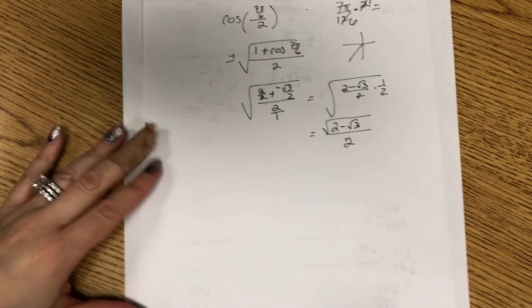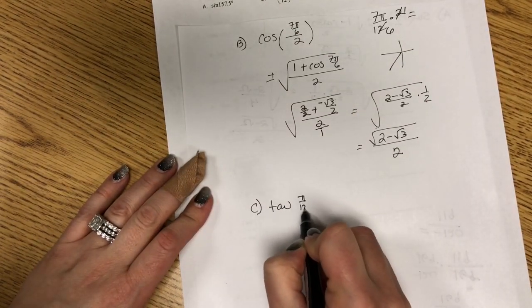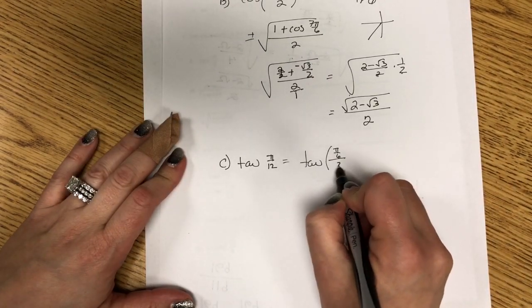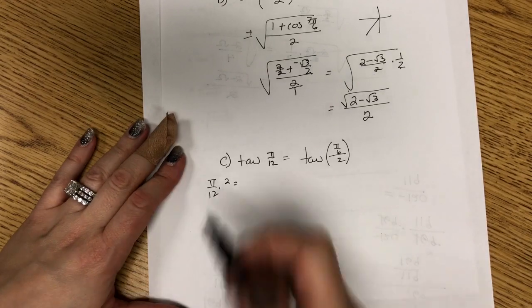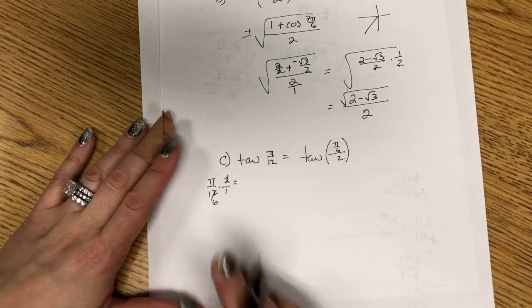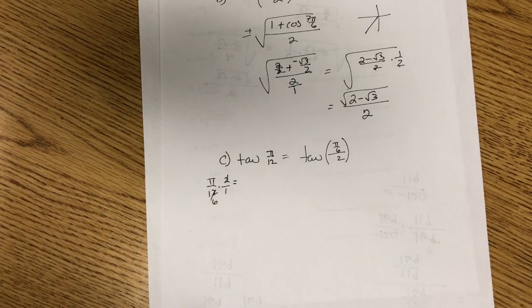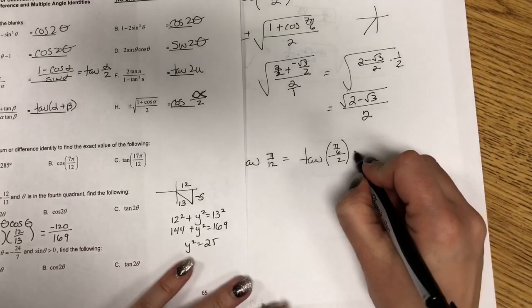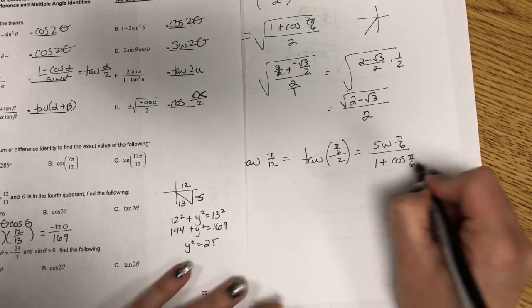And then tangent of pi over 12, this was b, so c. That's the same thing as tangent of pi over 6 over 2, because if I take that times 2, pi over 12 times 2 reduces to pi over 6. And we didn't have the tangent half angle on the formula sheet. So we could go back to the problem I did not know how to do in number 1. So that is sine of pi over 6 divided by 1 plus cosine of pi over 6.